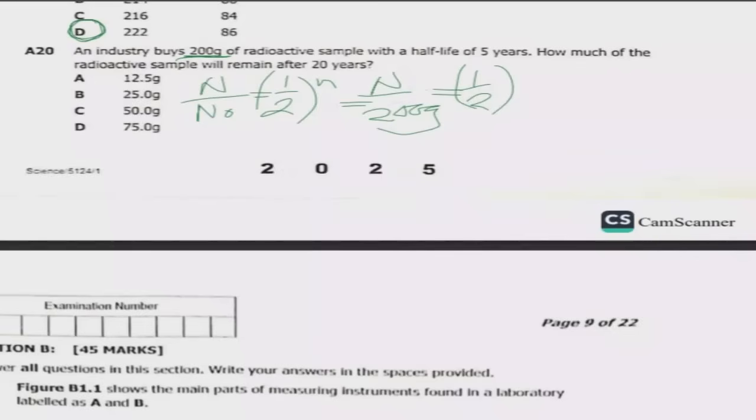I said n is the quotient of dividing the time taken by the half-life, which is 5. So n is equal to 20 years divided by 5, which gives us 4. So you are going to put 4 there. I hope we have understood what I mean there.